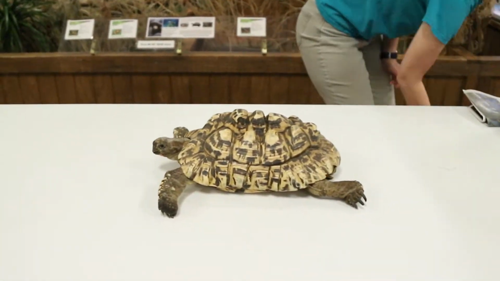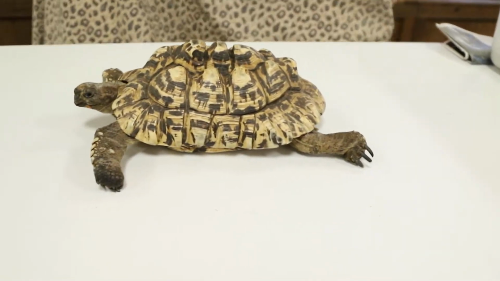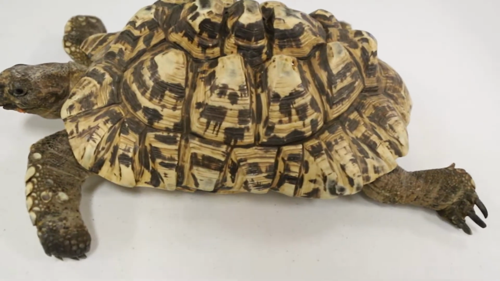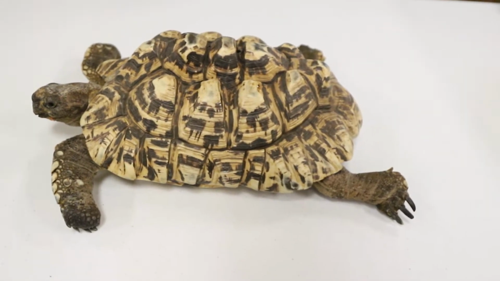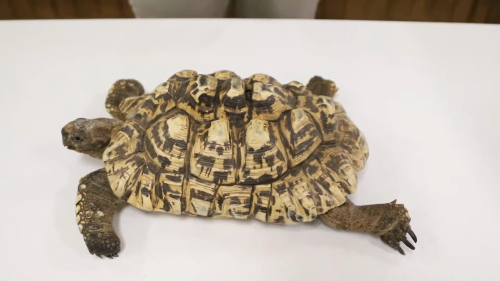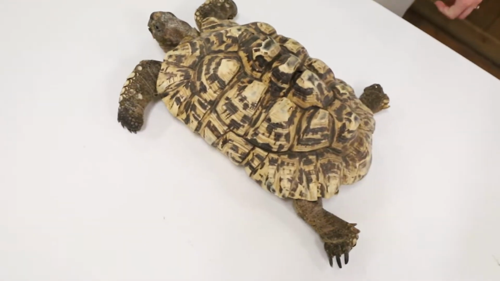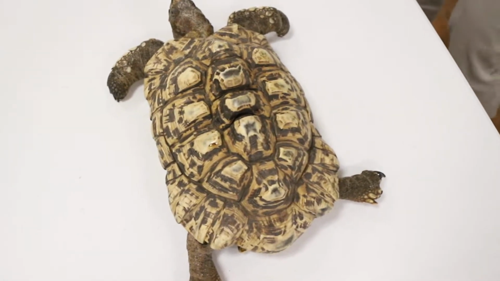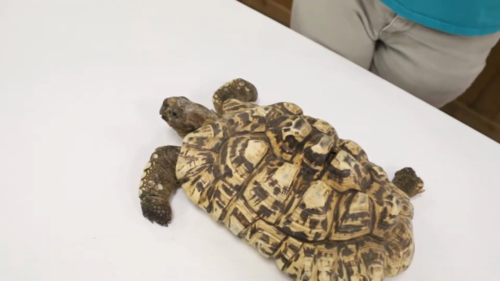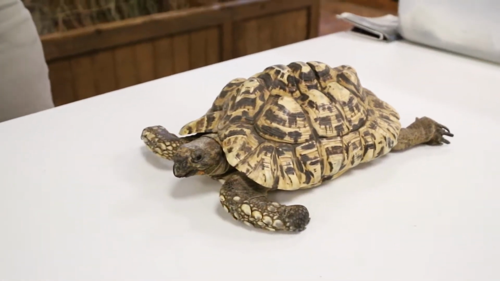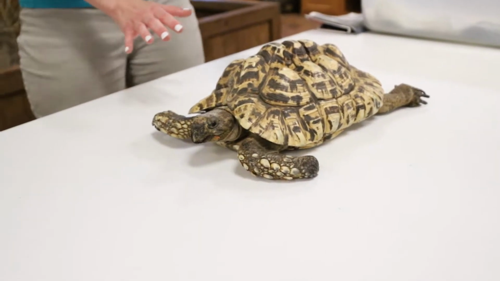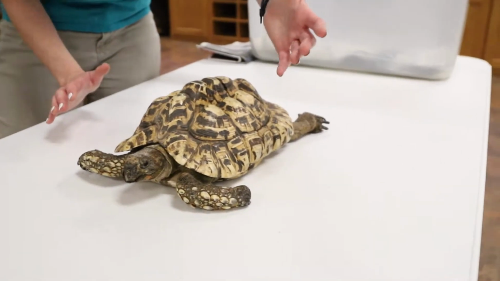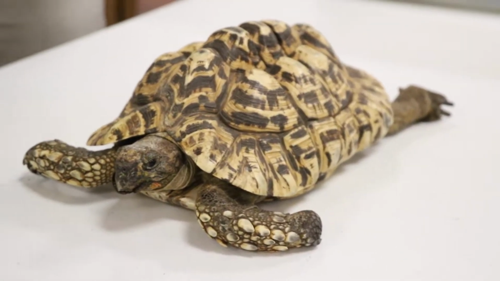Alrighty. So as you guys can see, one of the first things you might notice about Speedy is that his shell is kind of caved inward. This is what we call pyramiding. And what happens is Speedy actually used to be somebody's pet. And unfortunately, they didn't take good care of Speedy when he was younger, when he was a baby and a juvenile. And as a result of him not getting enough food and the food that he needed to survive, his shell actually became deformed and it did not grow to be the beautiful dome-like shell that it is supposed to be.